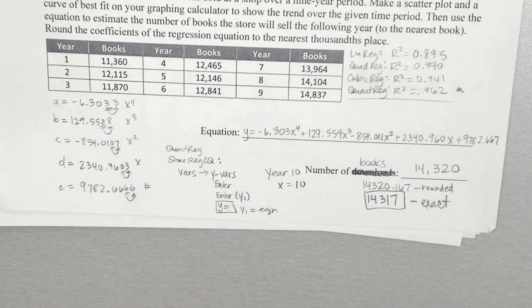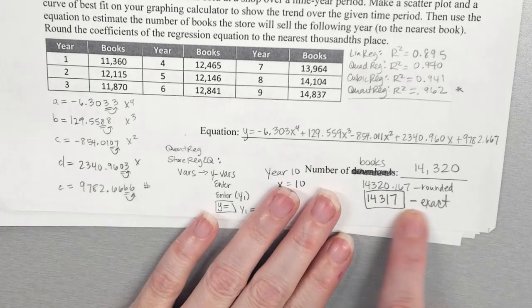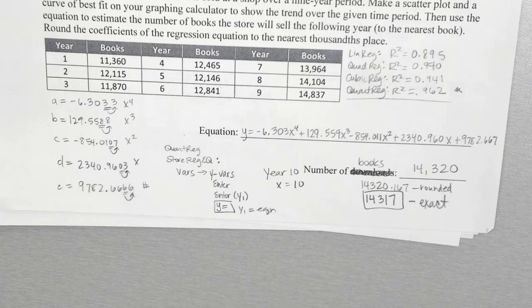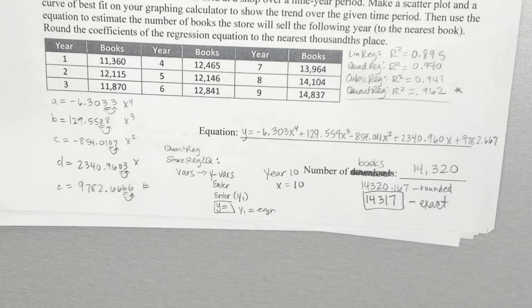Okay, and then we're going to do the y bars again. And then you guys should have this exact answer, 14,317. That is your exact value. And then if they give you the 1, 2, 3, that's what you're going to enter in.